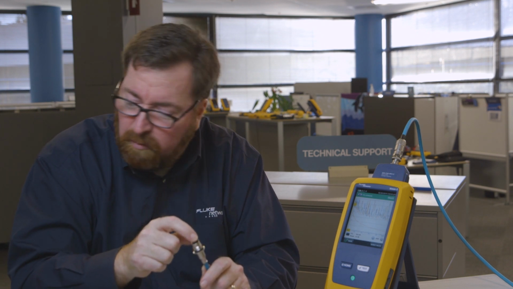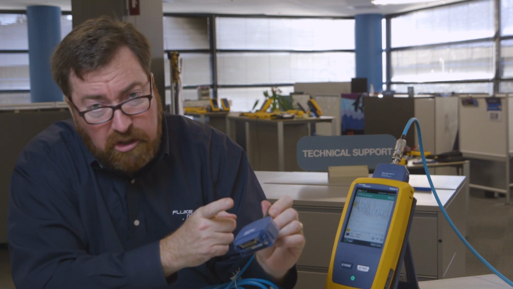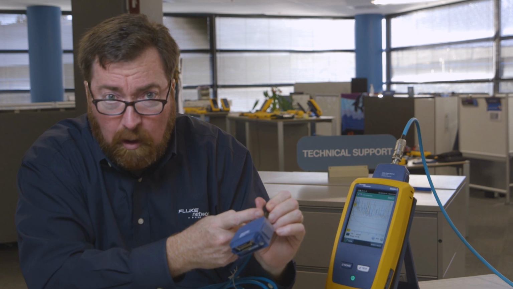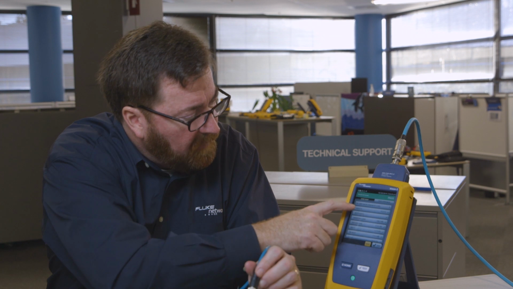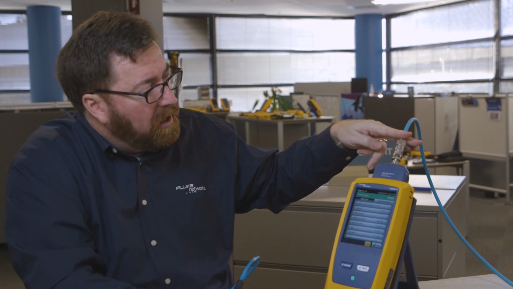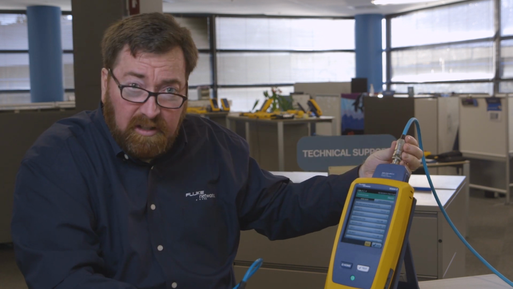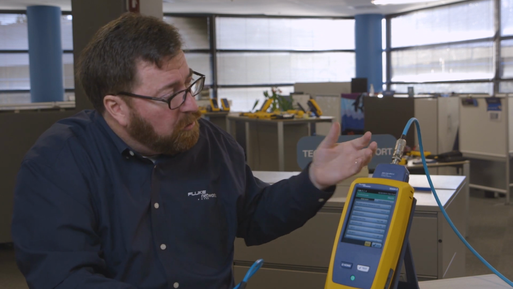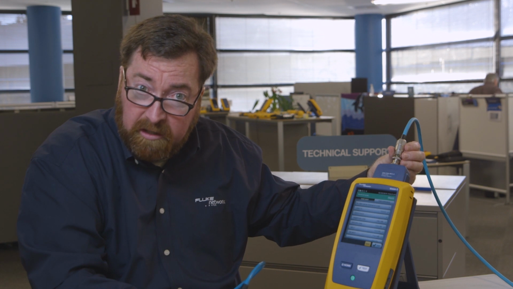If it's a factory installed connector, I am not interested in the mated NEXT between this plug and the jack on our channel adapter. Now remember, with a channel test, the test is going to start right here. So with this test, where I chose the TIA 1005 channel test, I started the test right here. I did not look at the mated NEXT here. But since this is a field installed connector, I'm very interested in the mated NEXT of this connector. I want to make sure that this connector was properly installed.